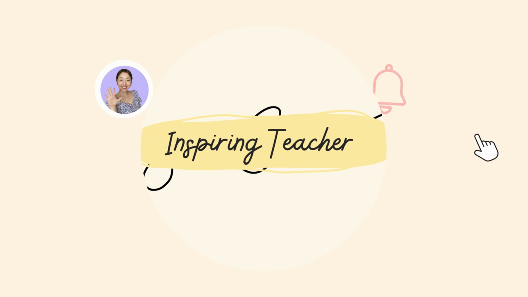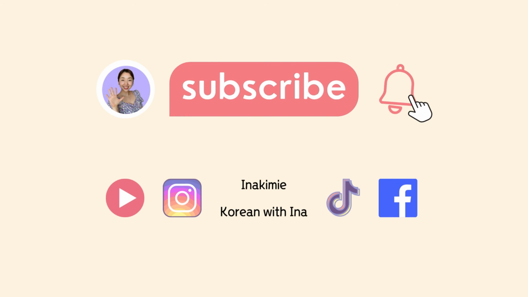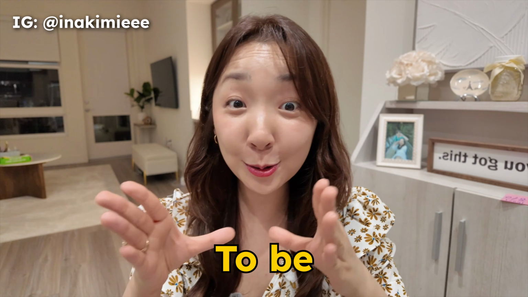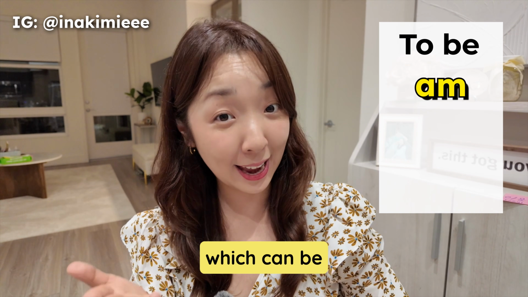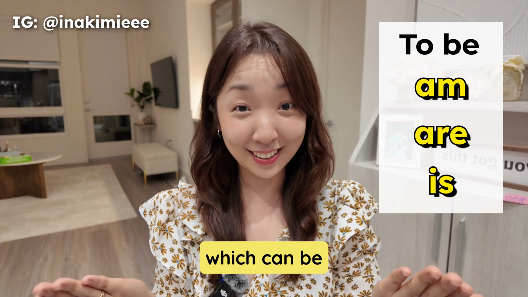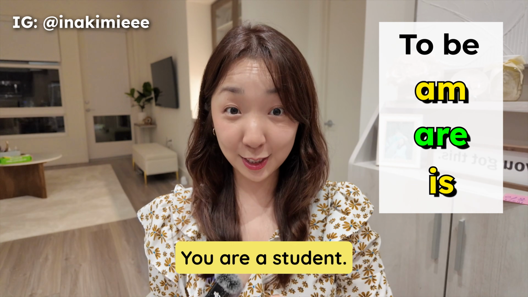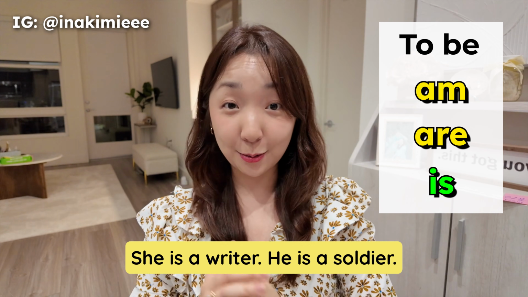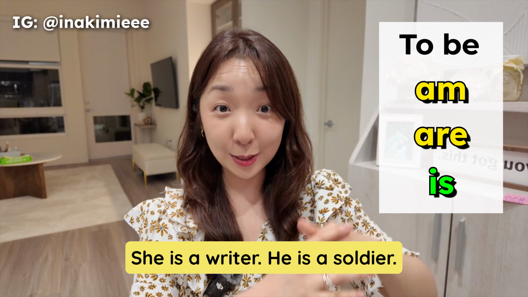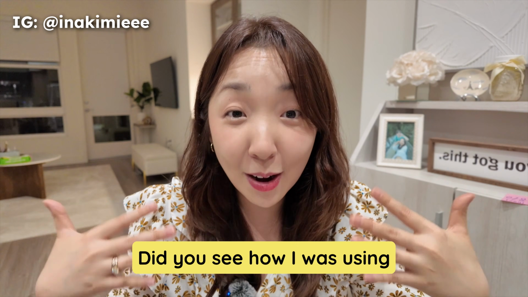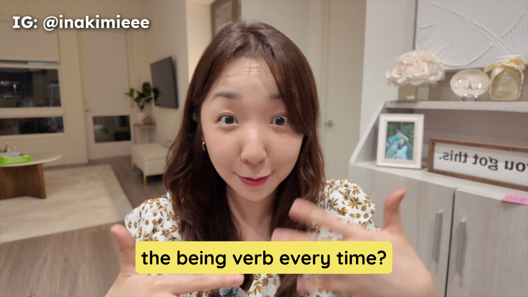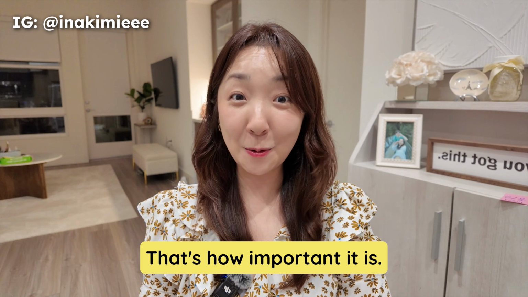This is the most important verb in Korean. The verb is to be, which can be am or is in English. I am a teacher. You are a student. She is a writer. He is a soldier. Did you see how I was using the being verb every time? That's how important it is.